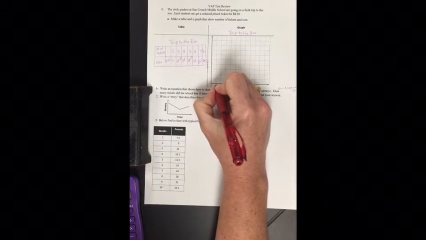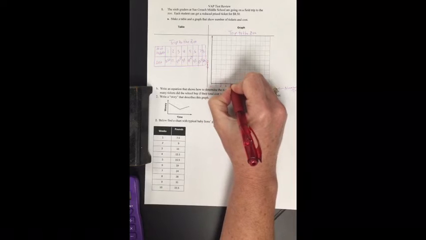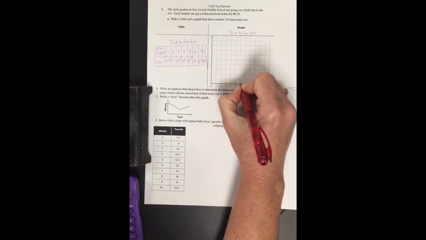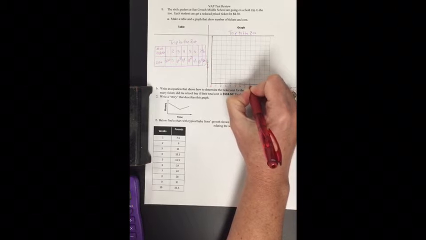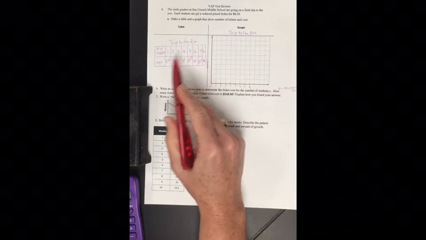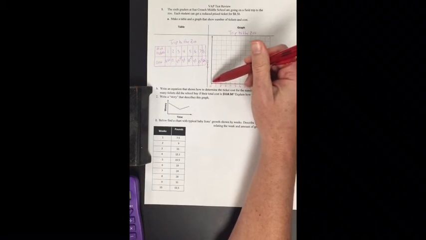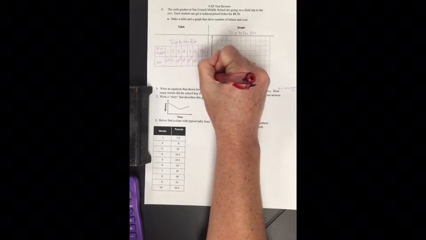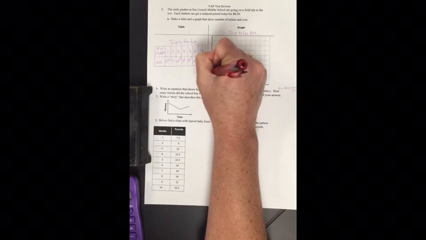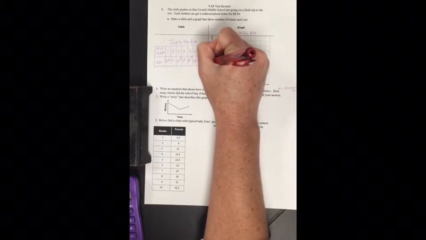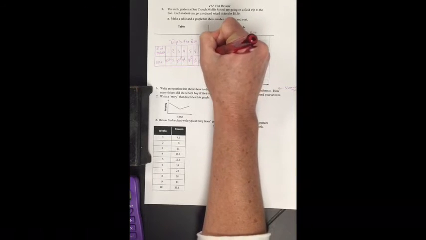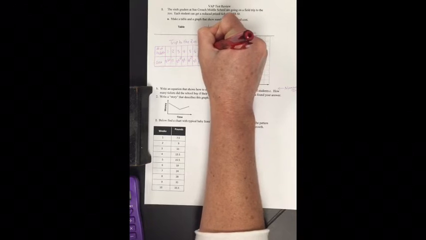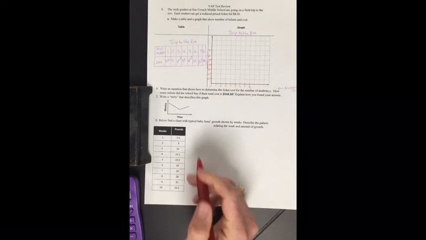And now I can start filling in the numbers that I do know. My number of tickets I know goes up to 8. So I'll start here with 0, 1, 2, 3, 4, 5, 6, 7, and 8. And my costs goes from 0 all the way up to $68. So let's see if I have room to go by tens. 10, 20, 30, 40, 50, 60, 70. Yes. So I will do tens. Okay. And now I plot my points.